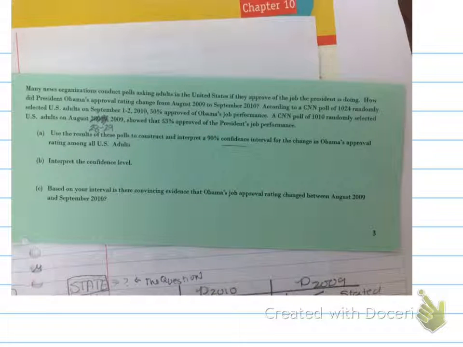I'm very excited because I found out how to import pictures on here. So I have the partner problem talking about Obama's approval rating. Hopefully you'll notice right away, right here, that the date was wrong. It should be from the 28th to the 29th. That's my error this time. I'm sorry.